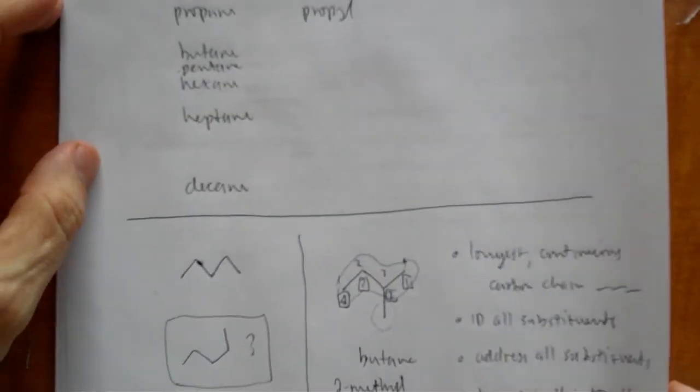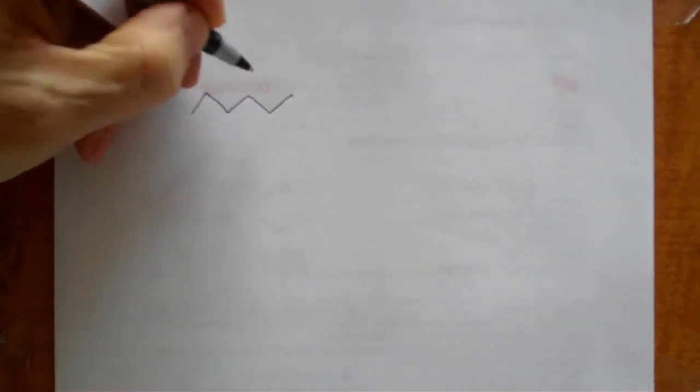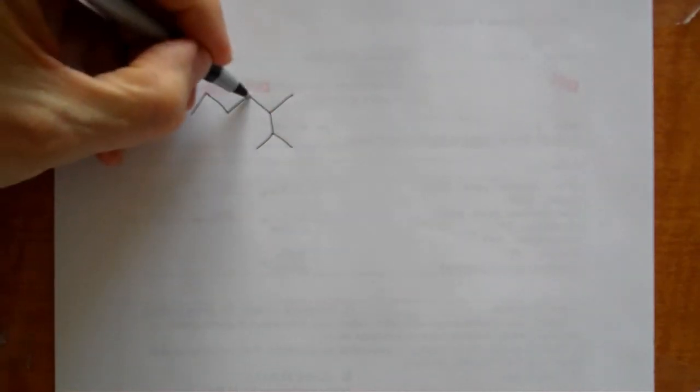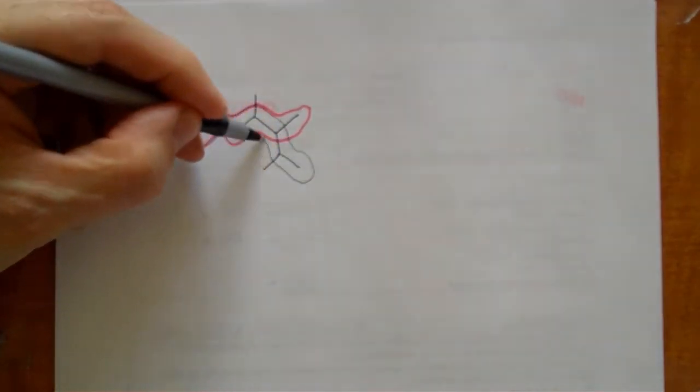Now what if you have 2 substituents? If you've got 2 substituents, let's go. 1, 2, 3, 4, 5. Okay, there's a substituent, and there's a substituent. Alright, so you may be tempted to say, alright, let's find the longest continuous carbon chain with the principal functional group in it. Boom. And somebody else is going to come along and go, no, that's not it. The longest continuous carbon chain with the principal functional group in it is here.